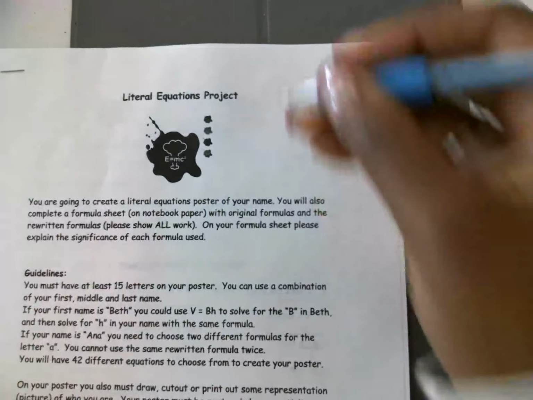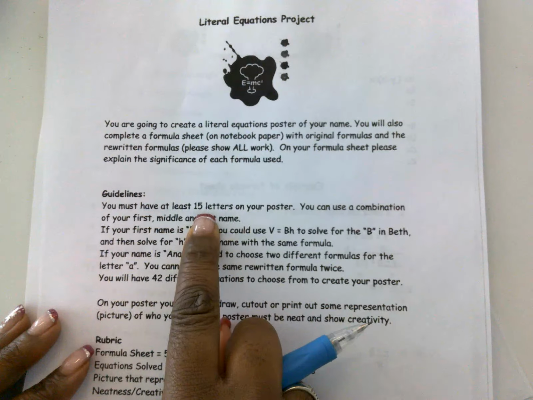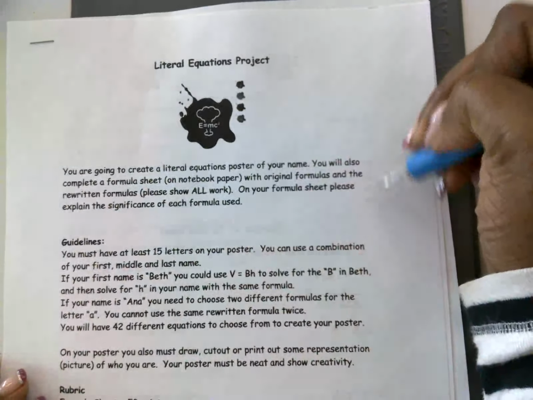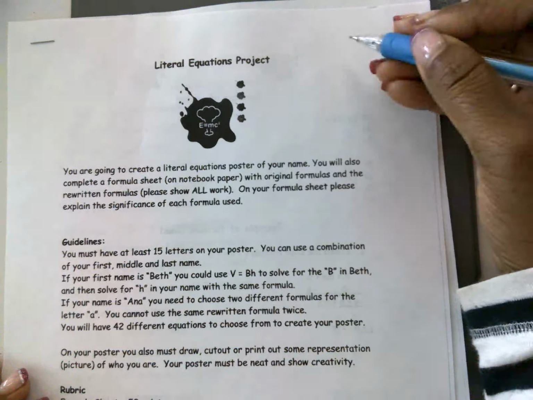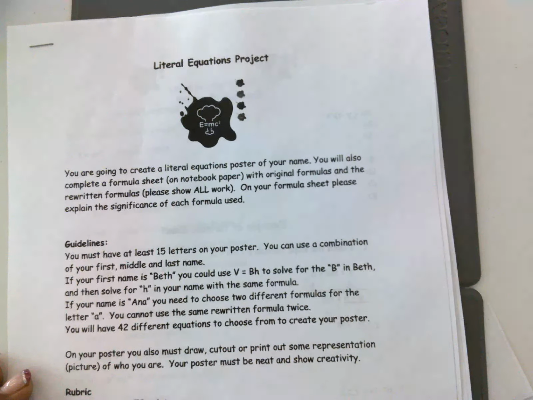We're going to do a literal equation project, and I'm going to give you kind of like an example. Let's suppose that I was doing my name. With your name, you have to have at least 15 letters on your poster, okay? So you can write your first and your last name, you don't have to do the whole name. You just want to get up to 15 letters, okay?